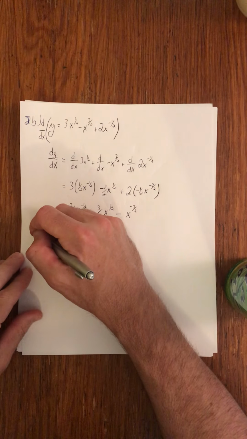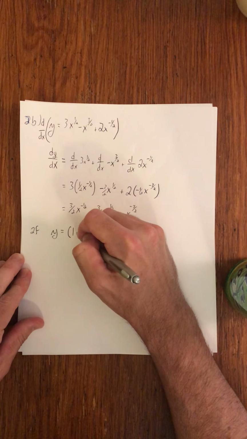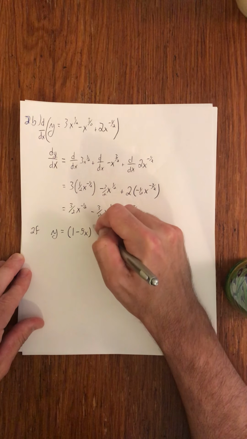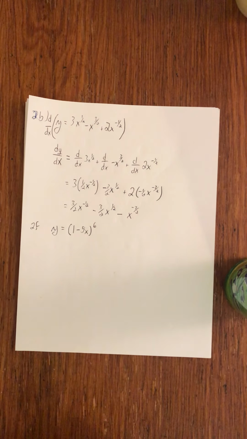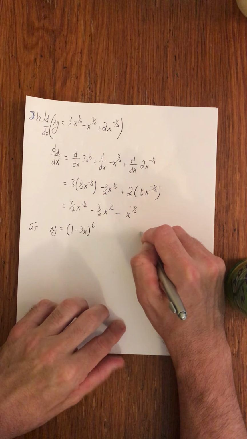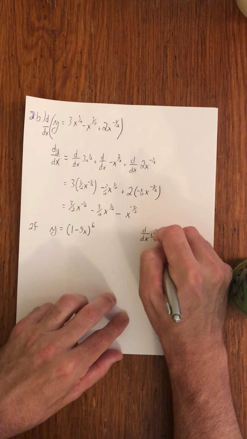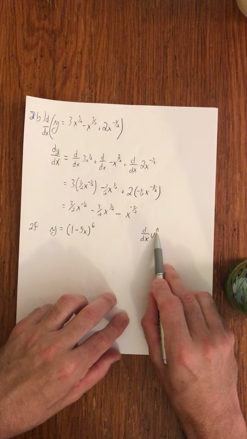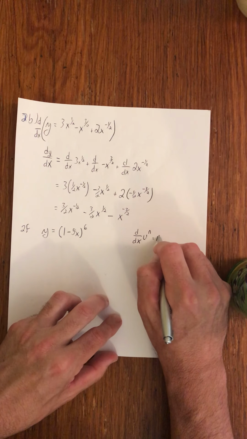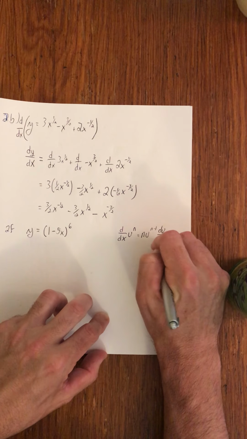So now next, we have 2f, which is y is equal to (1 minus 5x) to the 6. So I look at this and I say, okay, this is a power rule for functions, because it's not x to the 6th, it is some function to the 6th. You don't have to do this step, but I just want to remind you of what this looks like. If I'm taking the derivative with respect to x of u to the n, which is a function of x to the n, our answer here is n u to the n minus 1 times the derivative of u with respect to x.